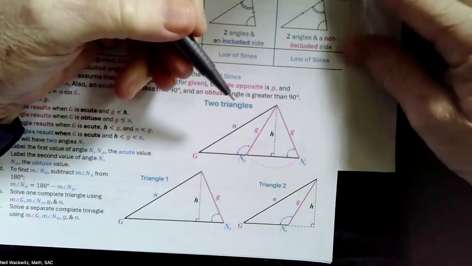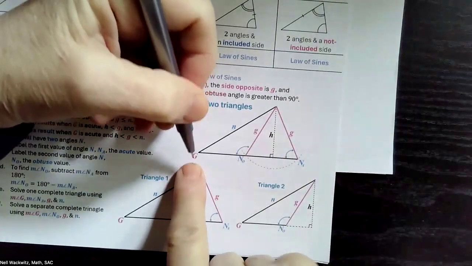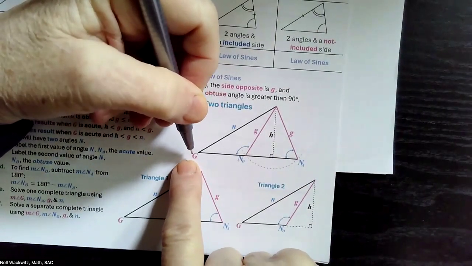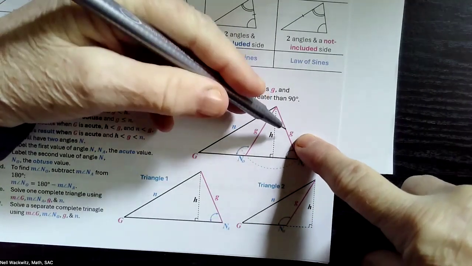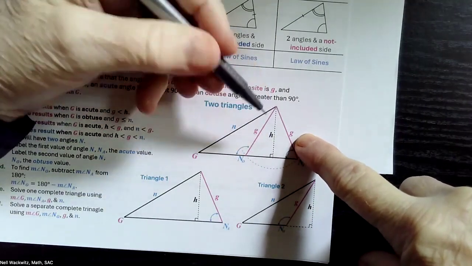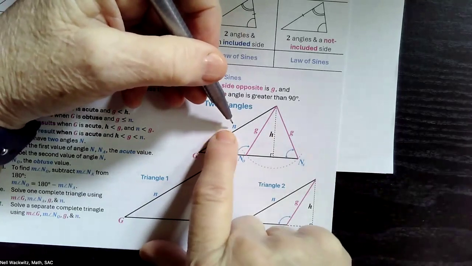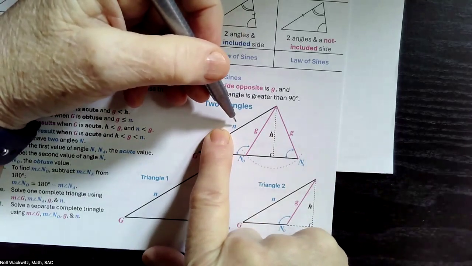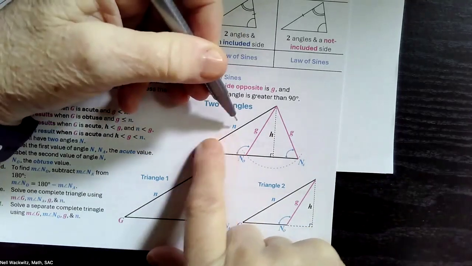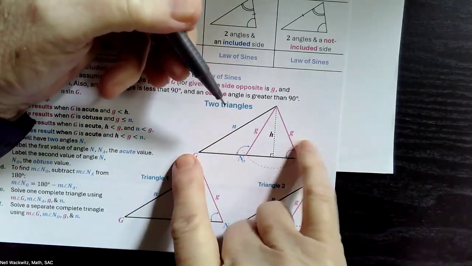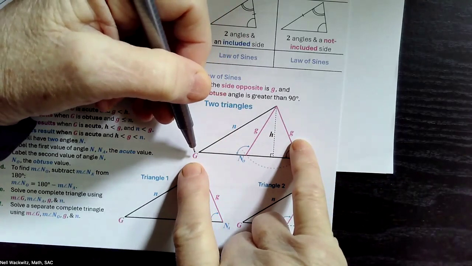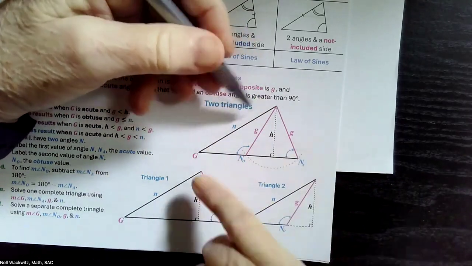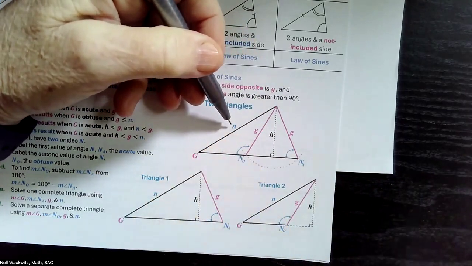So I used this naming convention. G is the angle given. Little g is the side opposite, and N is the side given not the same as the angle given. So one of the sides is definitely going to be the same as the angle, and then the other side is not.